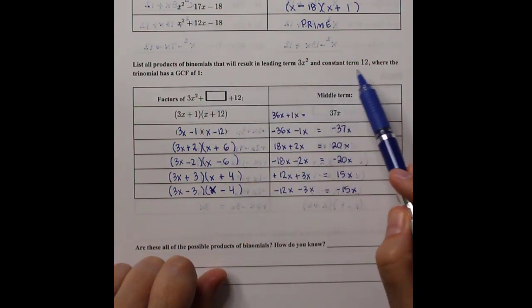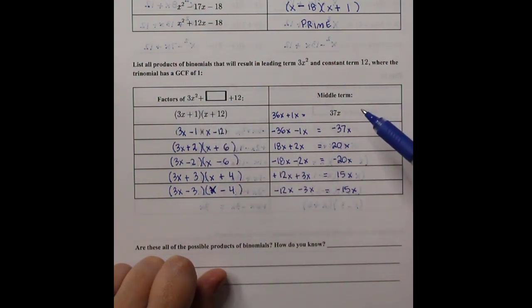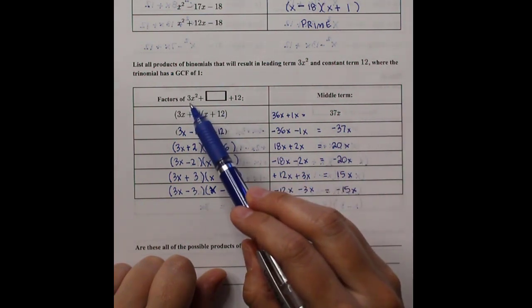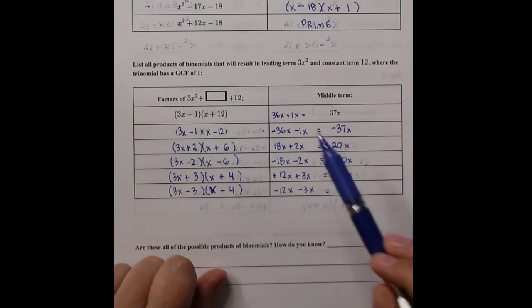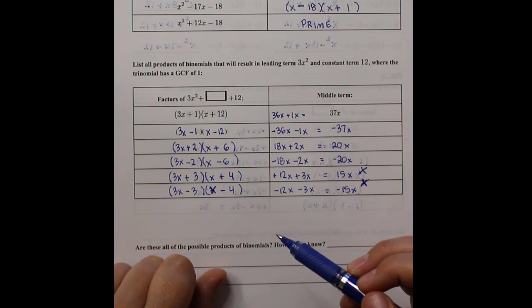It says where the trinomial has a GCF of 1. Okay, some of these are actually not going to be true, and here's why. My first term had a 3, my middle terms are these listed here, and my last term has a 12. Well, 3, 12, and 15 and negative 15 all share a 3. And so what's going to happen here is these two actually don't count for what the list was asking for, just because of the last part of the sentence. So I just wanted you to be aware of that.